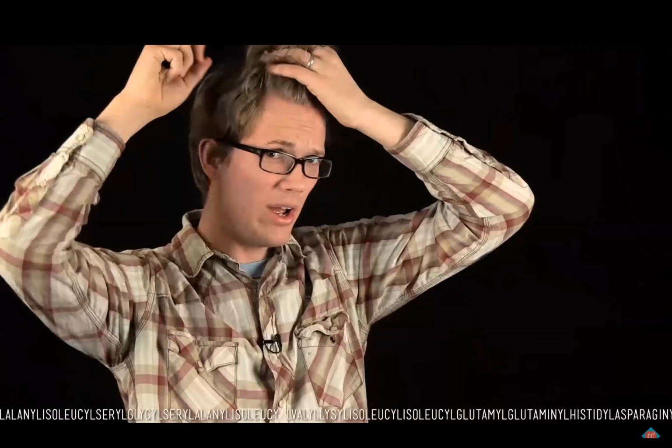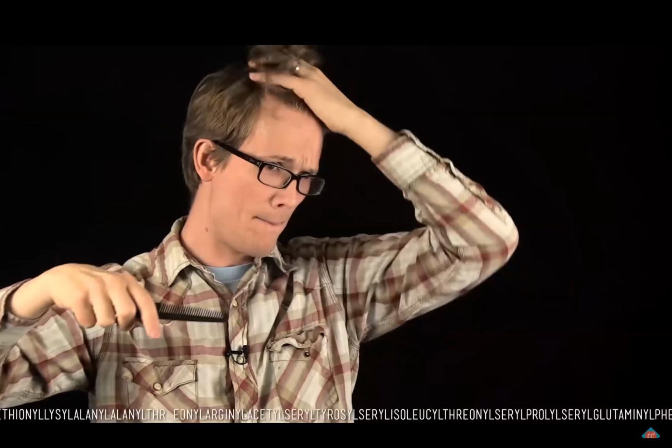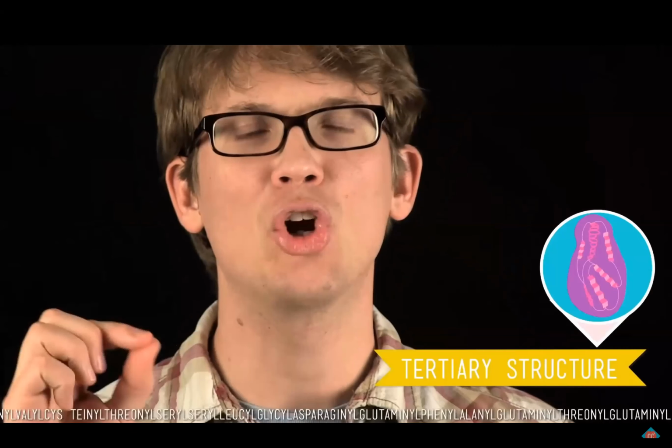complex three-dimensional shape. It also explains why I can fix my bed head by wetting my hair with water. Water helps break some of those hydrogen bonds in keratin, which relaxes its structure. That way I can comb it out, and when it dries, those bonds reform, and voila, perfect hair. All of this shape caused by bonding between R groups gives our polypeptide its tertiary structure.